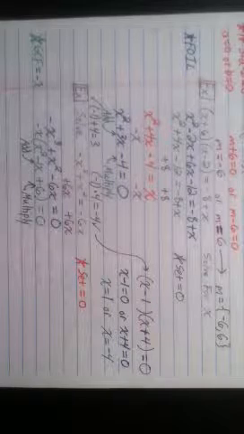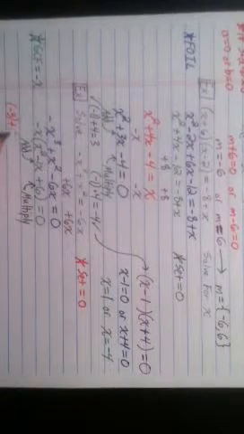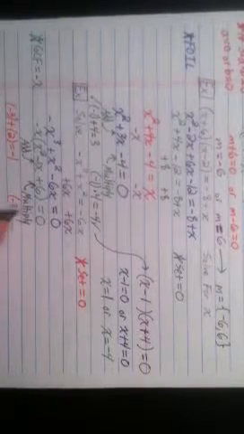These numbers are going to be negative 3 and a positive 2. Those add to give us negative 1. They multiply to give us a negative 6. So negative 3 and 2 are the numbers we want.